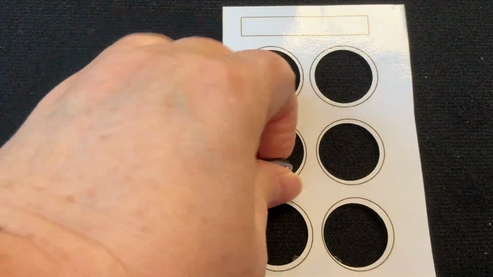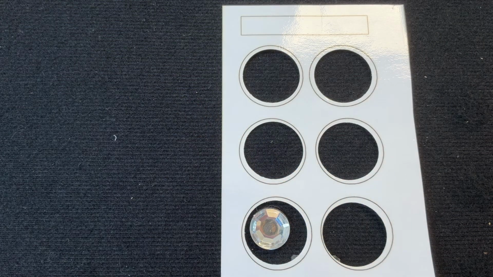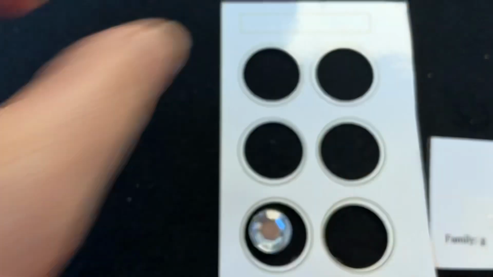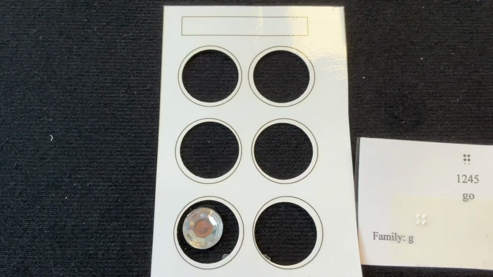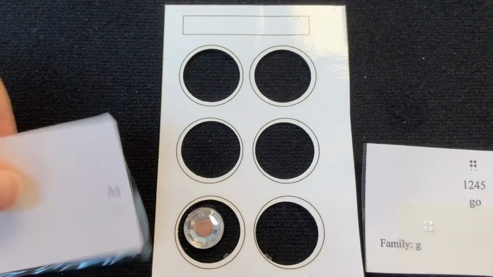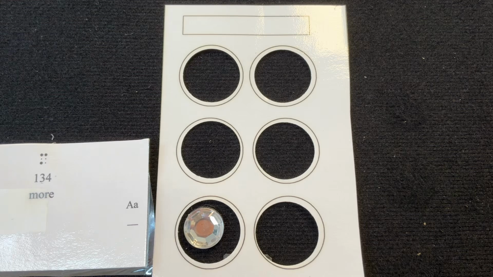I drop it down again into dot 3. And this is an apostrophe. And it gets to be an apostrophe whether it's at the beginning of the word, the middle of the word, or the end of a word.